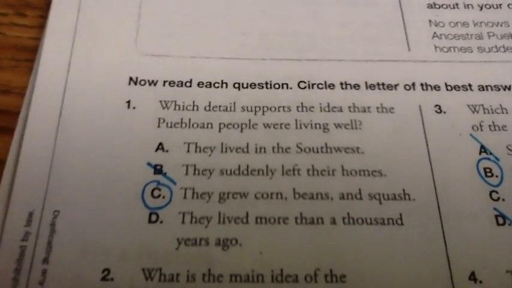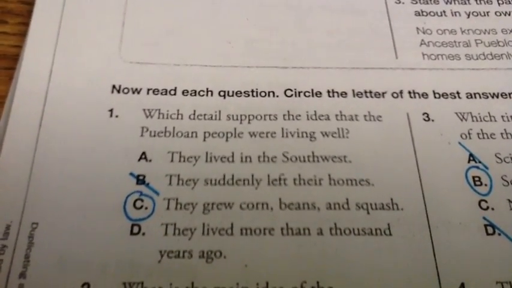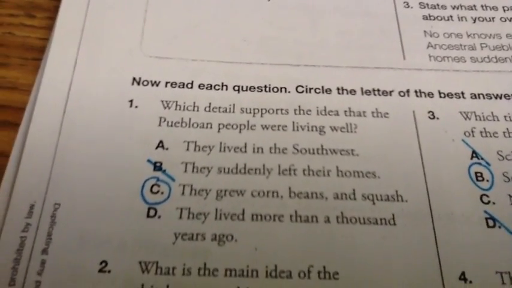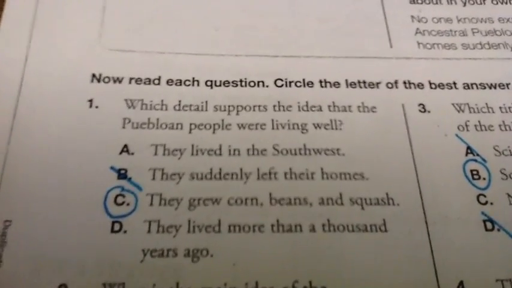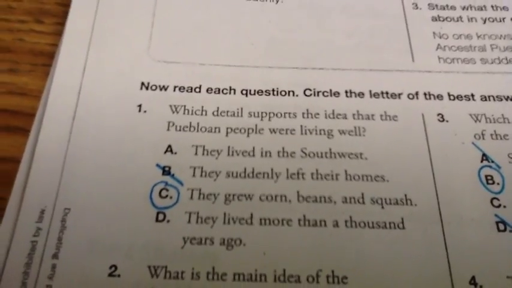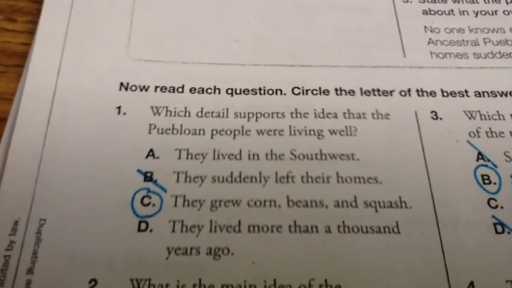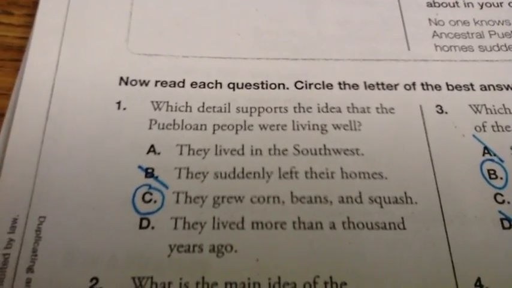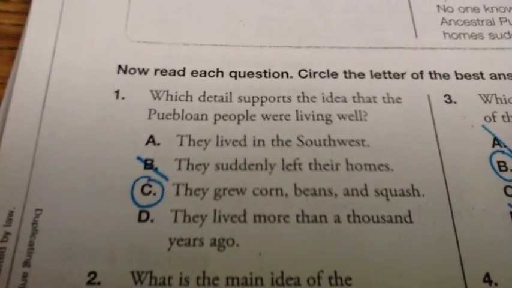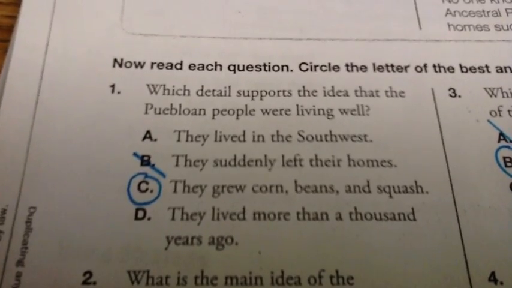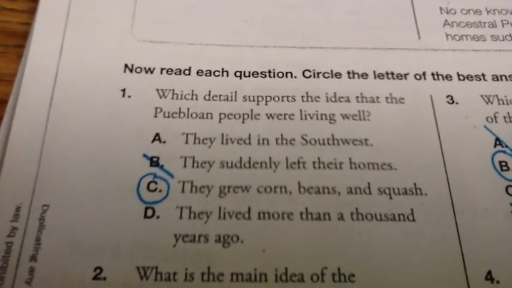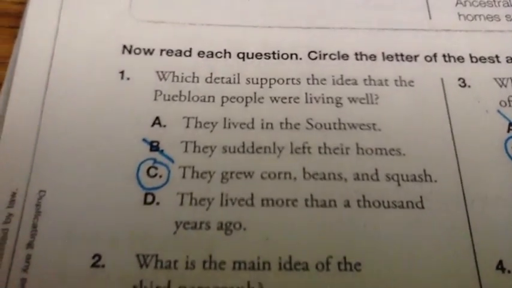Let's look at question number 1. Which detail supports the idea that the Pueblan people were living well? I determined that they grew beans, corn, and squash is supporting the idea that they lived well. I eliminated immediately that they suddenly left their homes because this has nothing to do with living well. I was tempted to answer that they lived in the Southwest because that was where they lived. But it doesn't tell me that they were living there well. The fact that they lived more than 1,000 years ago really doesn't have very much to do with how they were living, just when they were living. Based on these answers, I chose option C.